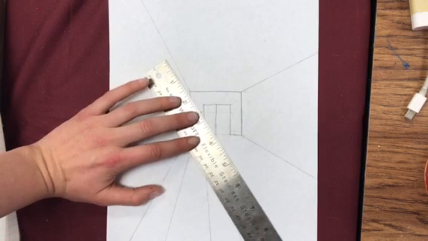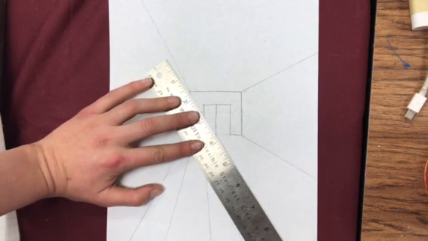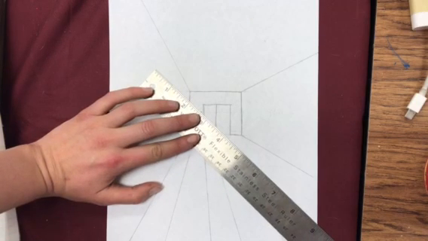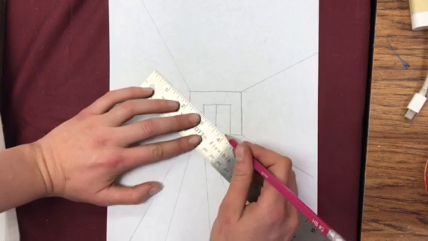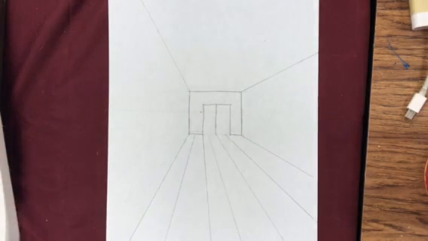Seems weird because we know these lines do not radiate like this in real life, but in a drawing, when we're creating an illusion, it turns out they do. So there's my converging lines in the floor.